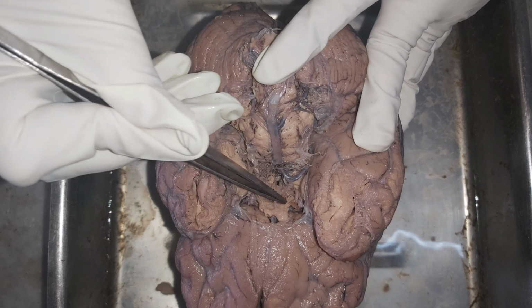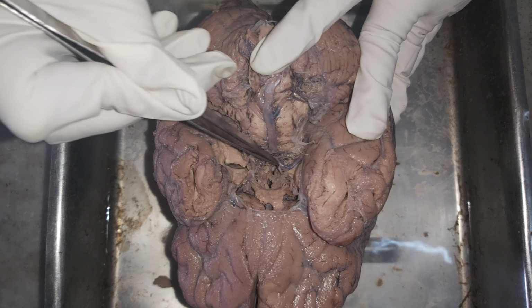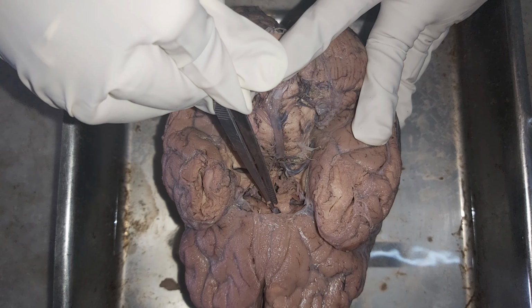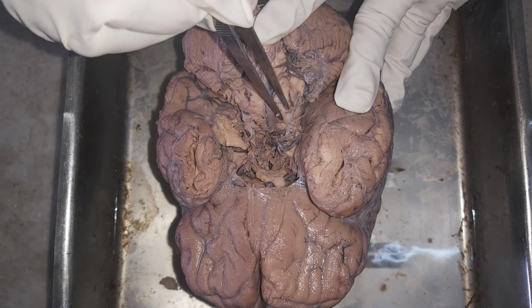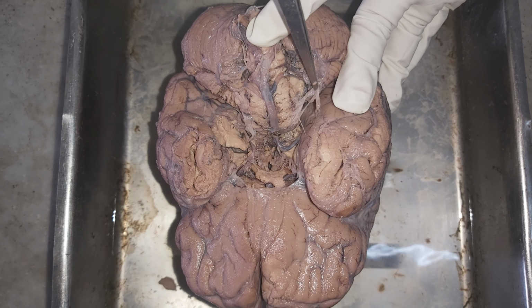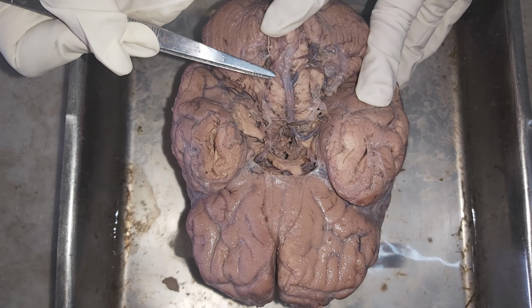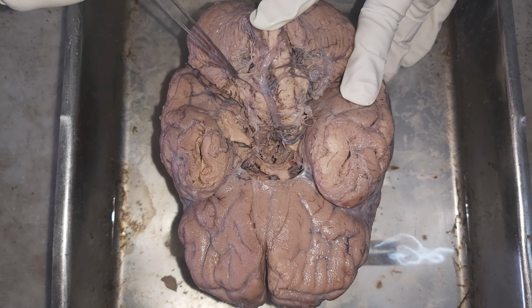What you are seeing here is the interpeduncular fossa. I have removed the arachnoid over here, and that will be the interpeduncular cistern. Here, over the ventral surface of the pons, you have the arachnoid mater, and that will be called the pontine cistern. So, are you seeing now, we will start with the arteries of the brain.